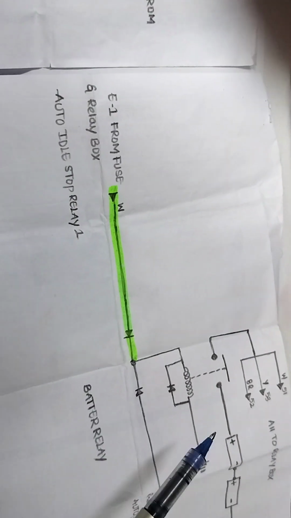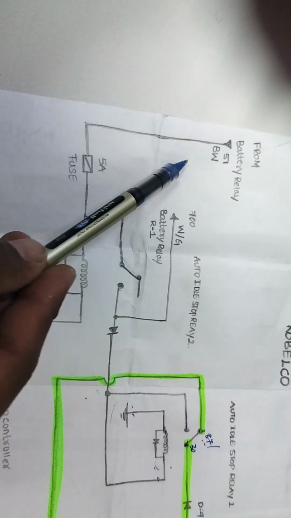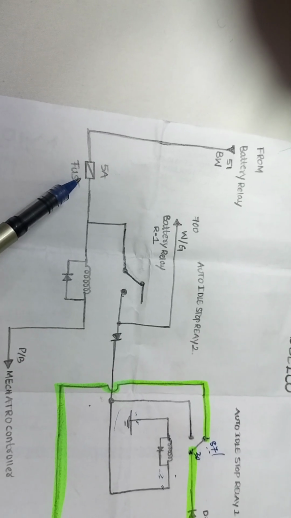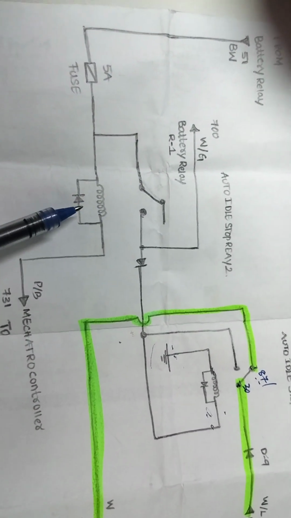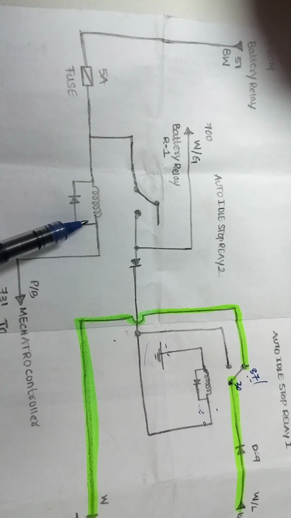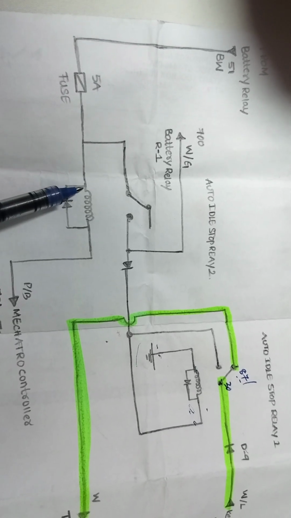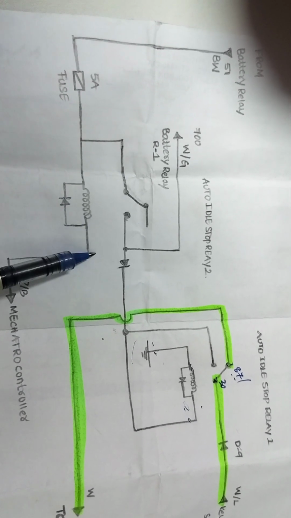Once supply came to this battery relay, only 50% of our machine started. 50% supply came. The supply goes to the dashboard and everything. If this fuse is blown, the machine will never start. The 5 amp fuse is in the fuse box. From here the battery relay got energized from the 51, coming through the 5 amp fuse. And this relay is a 5-pin relay. We have power source coming to the relay from the 5 amp fuse. So what do we need to control this relay?